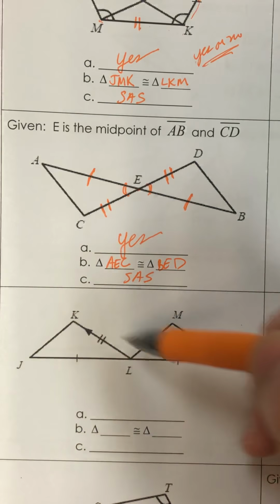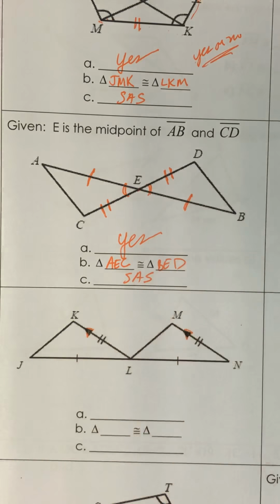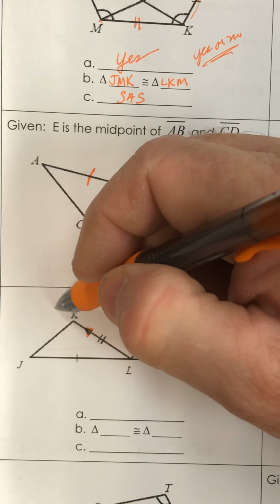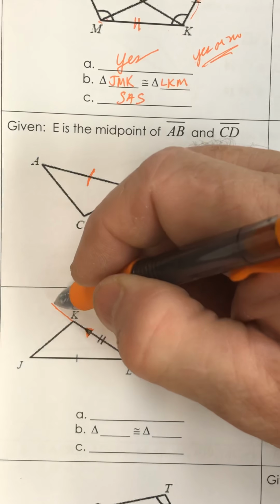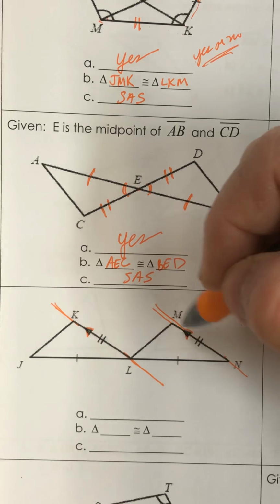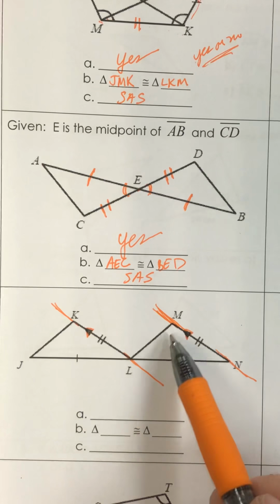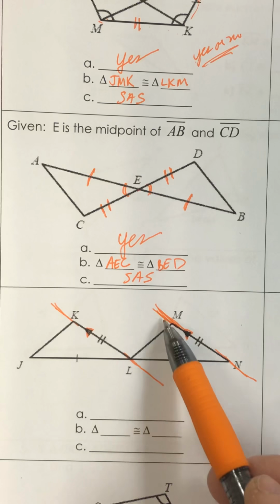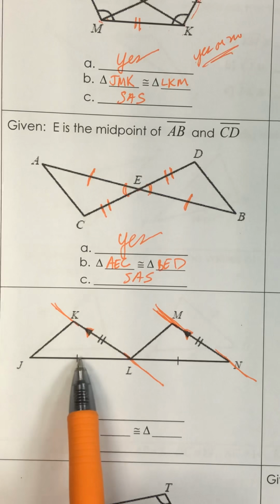Oh, parallel lines. I can see the markings for parallel lines. So if I have parallel lines, I'm going to look for some kind of line. It might be easier just to extend those a little bit to look at them. Let me see what I can come up with. So parallel lines, this would be a transversal right here. I don't necessarily know where I can use any angles there. This would also be a transversal.